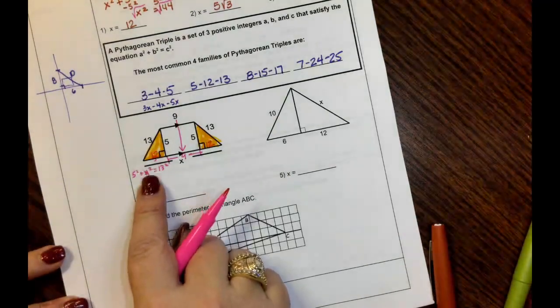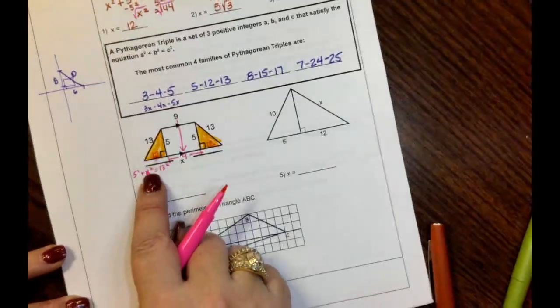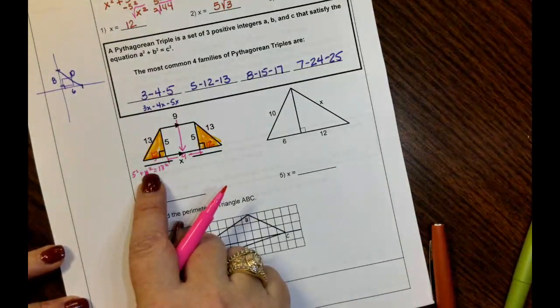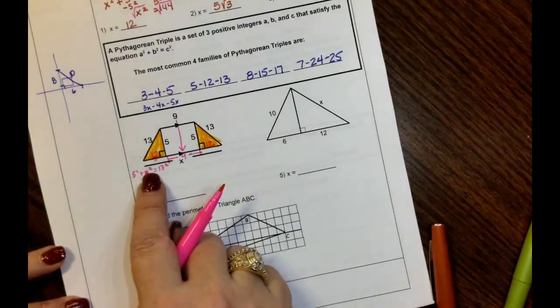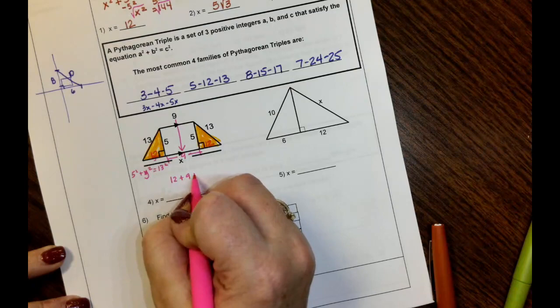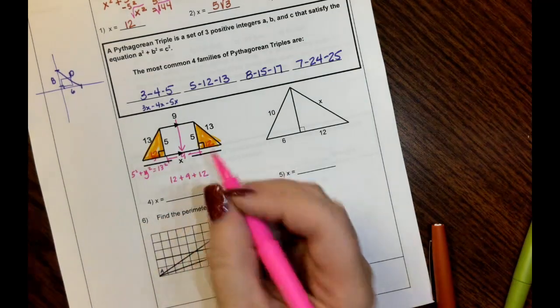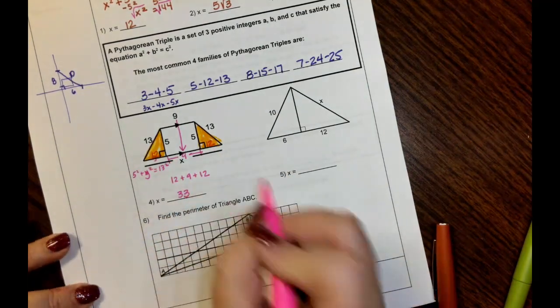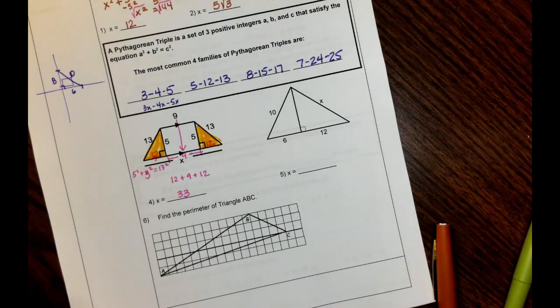You can, if you get stuck and you don't remember, you can always go back and do Pythagorean theorem. But there is great benefit to knowing those Pythagorean triples. They're really a time saver, especially on PSAT, SAT, ACT, stuff like that. So 12 plus 9 plus 12 is 33. So the length of that side is 33.